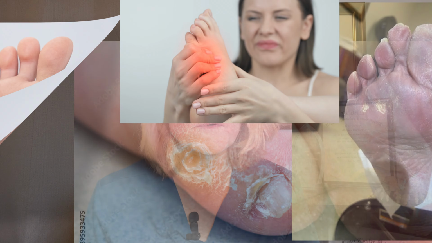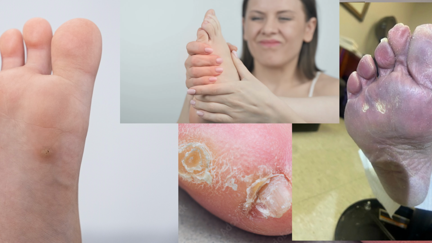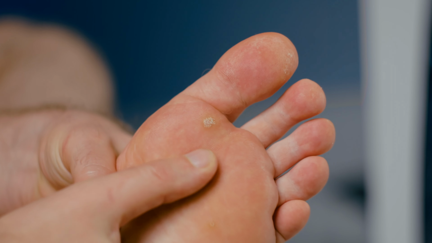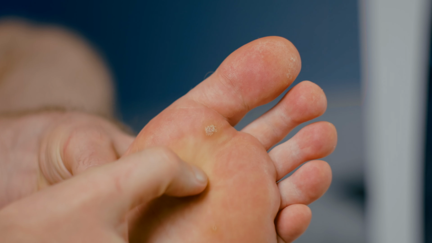Skin lesions on the foot are so painful. The most common ones are warts, corns, and calluses. And the problem with those skin lesions is they pretty much look just like one another. But it's important to know what they are to be able to treat it to get rid of it.